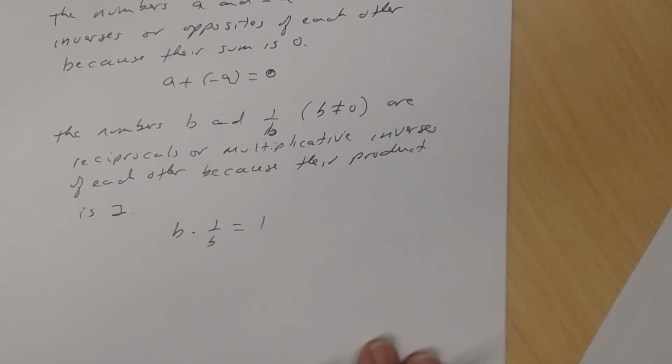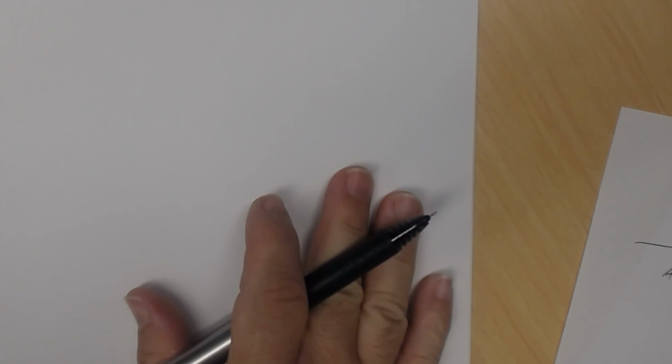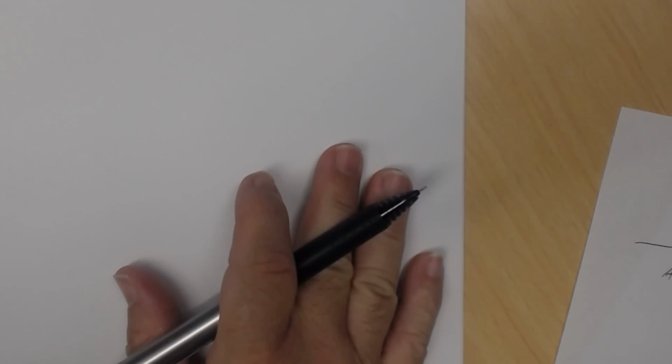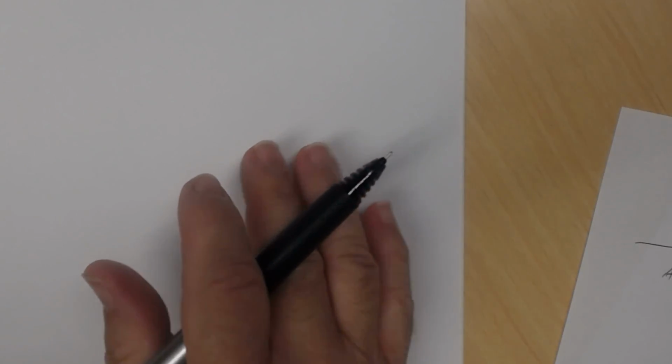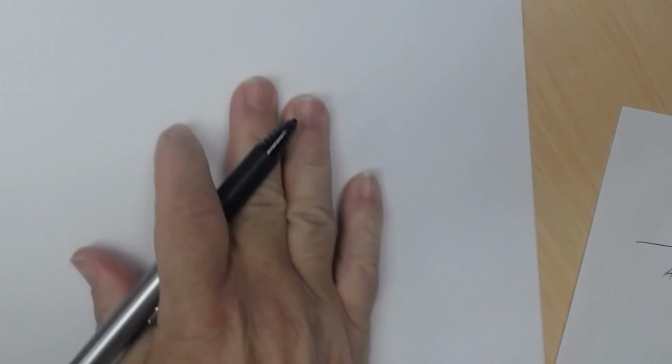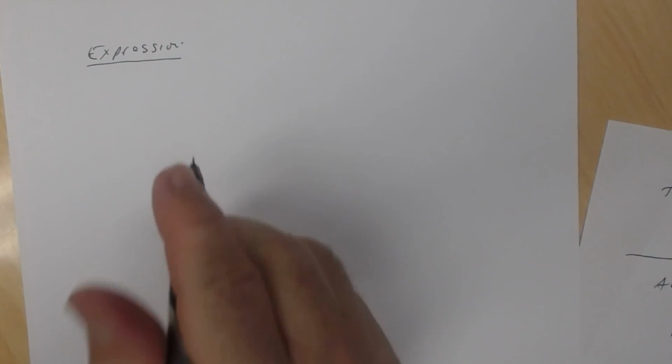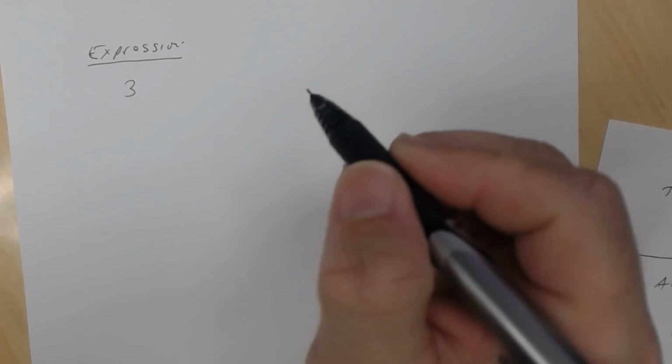So you're going to be given some expressions, and let's say the expression here is 3.